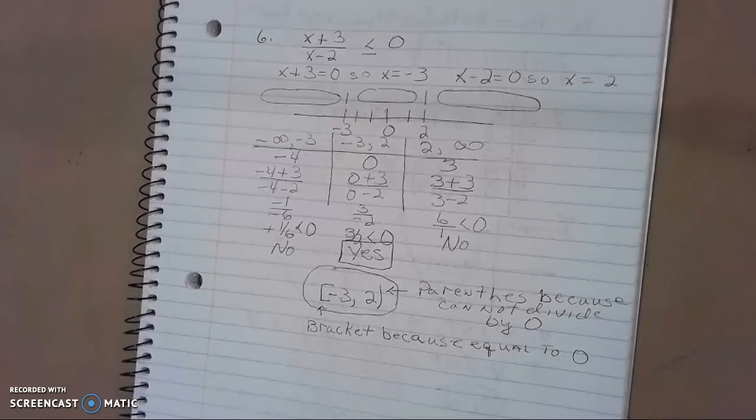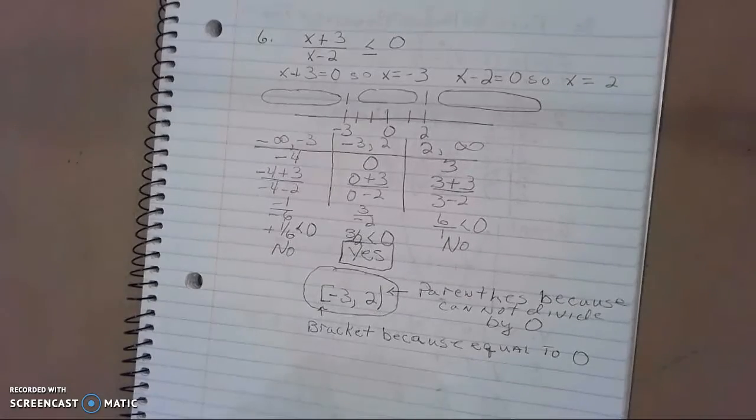Now, there's a bracket around negative 3 because of the equal sign on the bottom. You can have negative 3 plus 3 in the numerator. That is 0. 0 is okay in the numerator. But there's a parenthesis around the 2, because if you put 2 in the equation, you are dividing by 0, and you cannot divide by 0 no matter what. So bracket negative 3, comma, 2 is your interval.